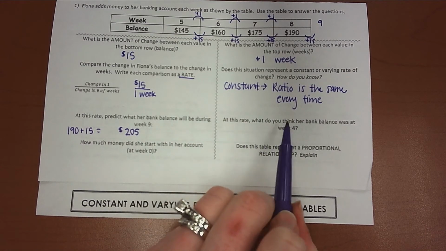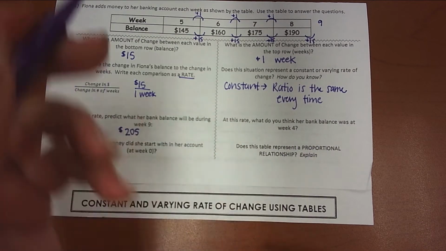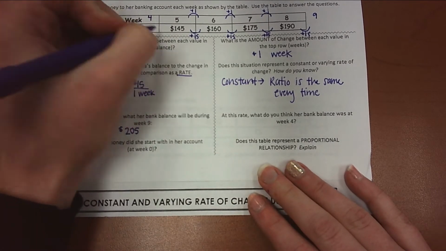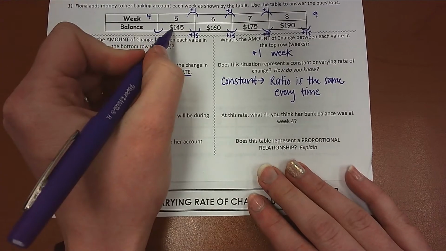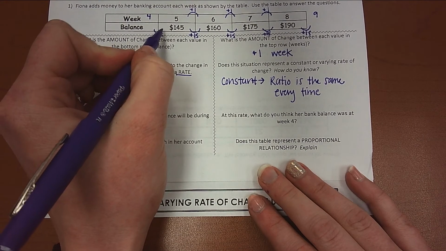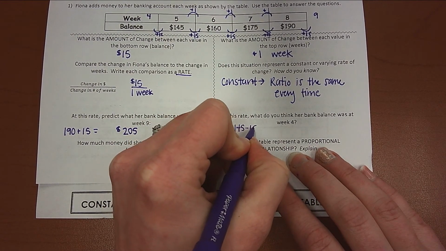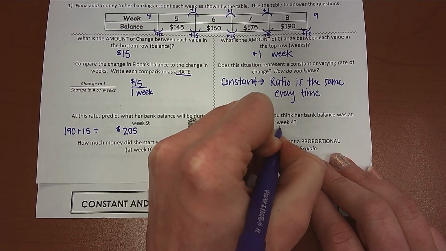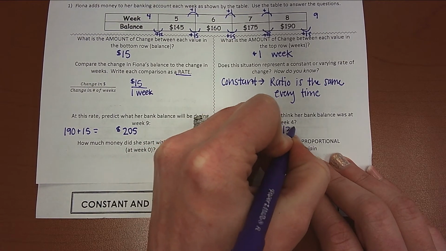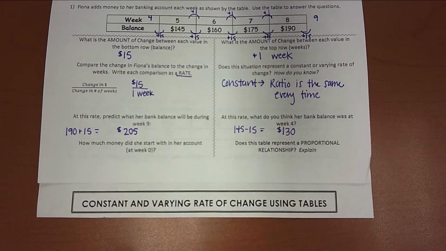At this rate, what do you think her bank balance was at week 4? So if we backed up 1 week, we're trying to think, well, what number did we add 15 to get to 145? So 145 minus 15 to kind of back up a week gives us week 4. We would assume she had $130.